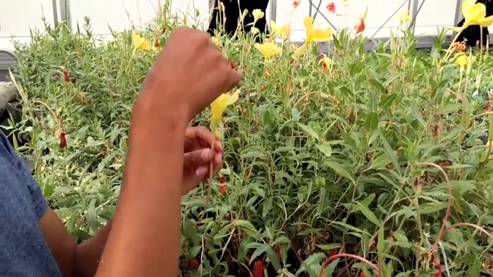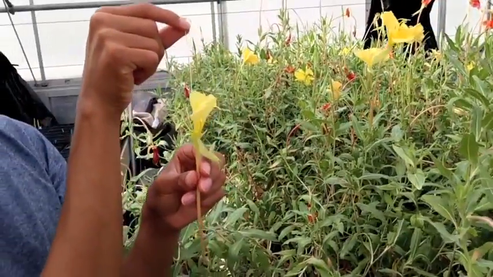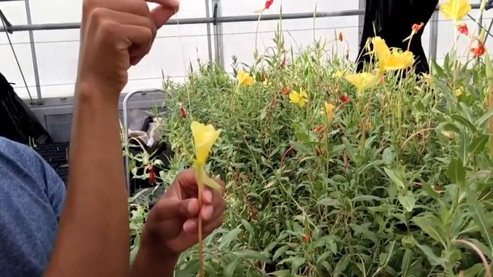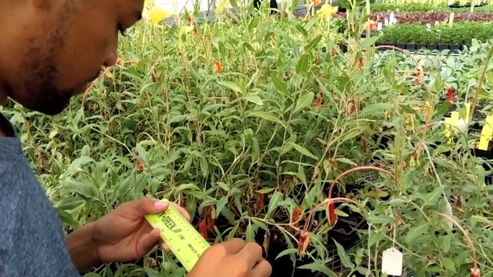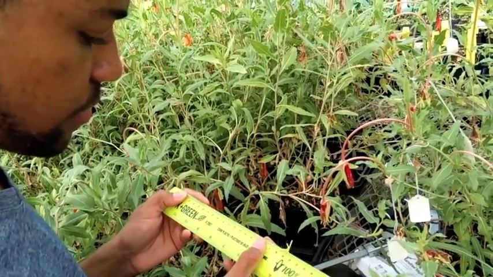The style serves as a gateway between the stigma, which is above it, and the ovary, which is below it. The style is responsible for the transfer of pollen down into the ovary.